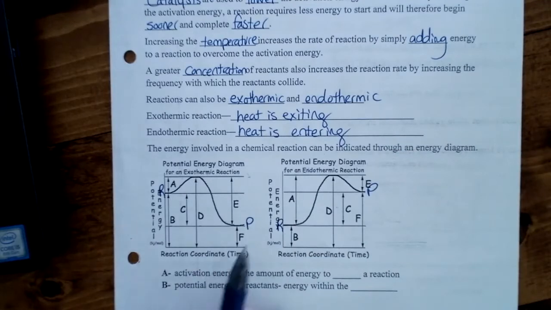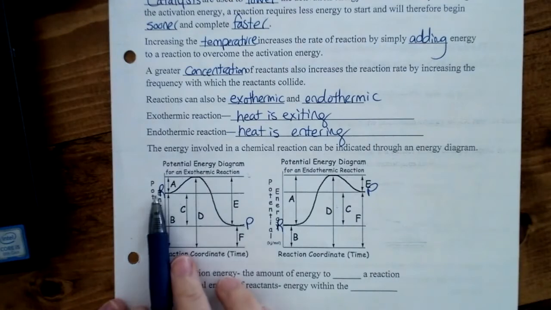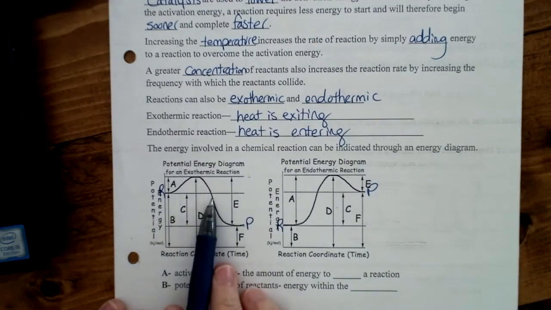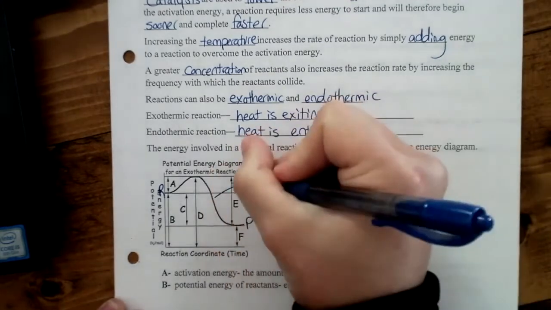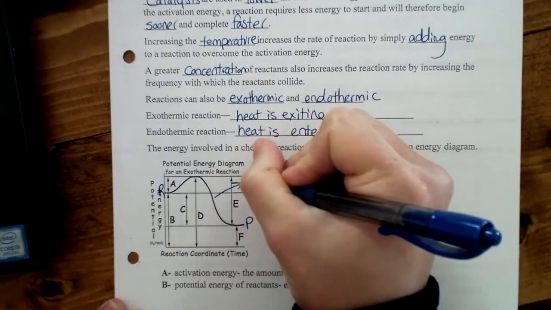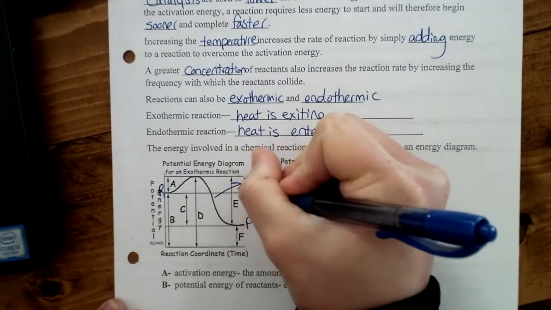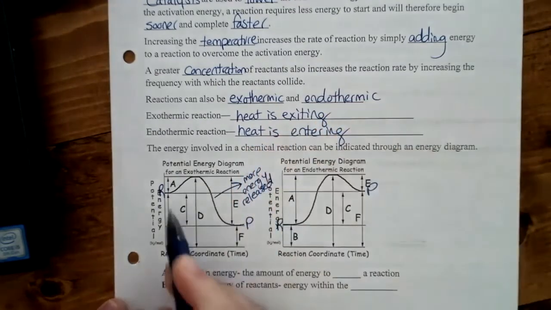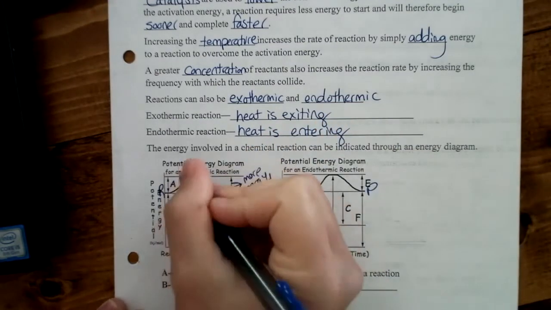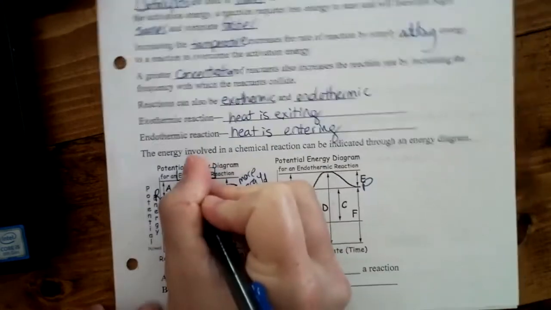Now notice, if the product's energy is ever less than the reactants, that means that more energy was released than was absorbed. So that is an exothermic reaction.